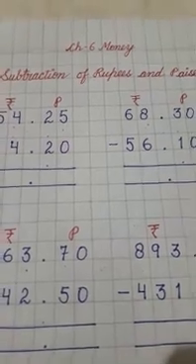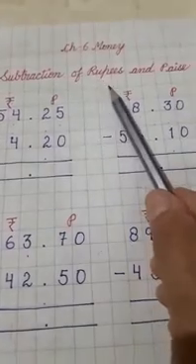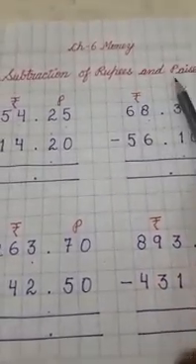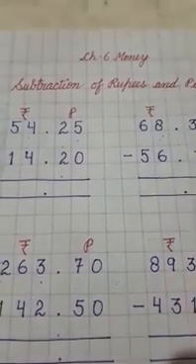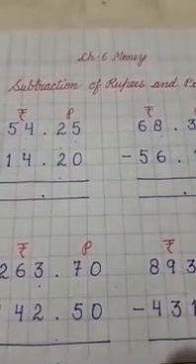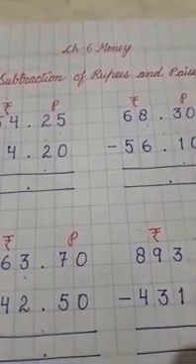Children, the topic of our video is subtraction of rupees and paise. It has been taken from chapter 6 Money from your mathematics book. Now let's start doing it. We have already done addition of rupees and paise in an earlier video.